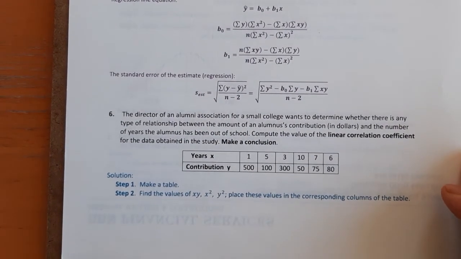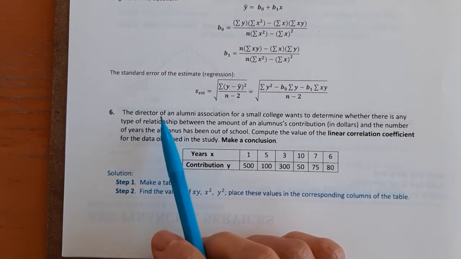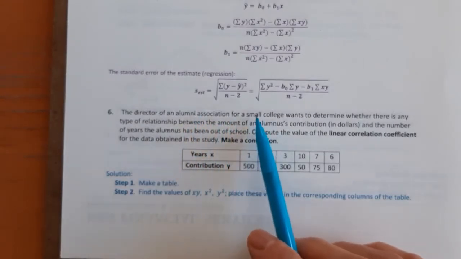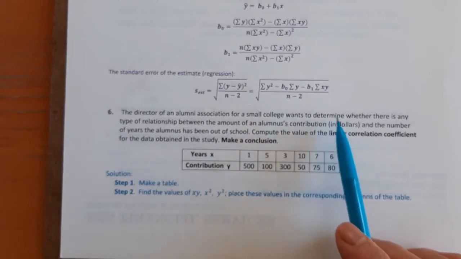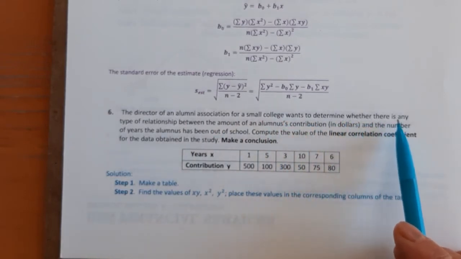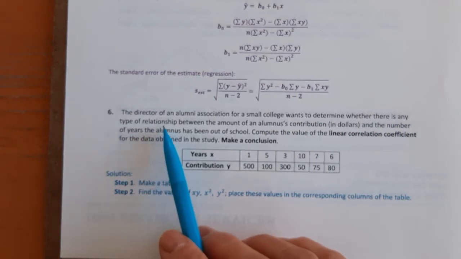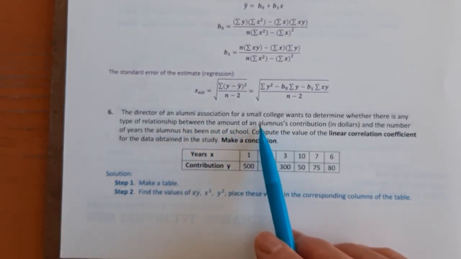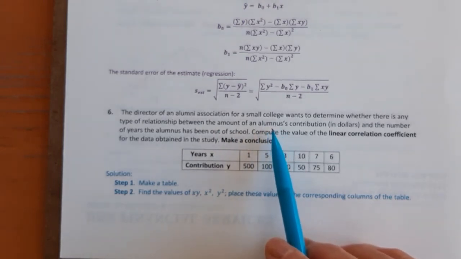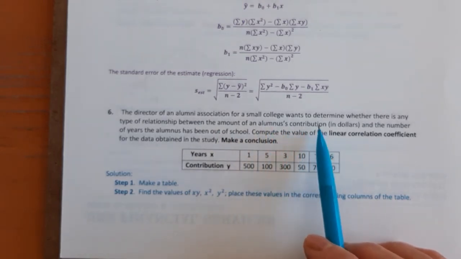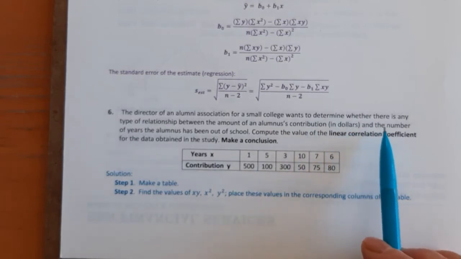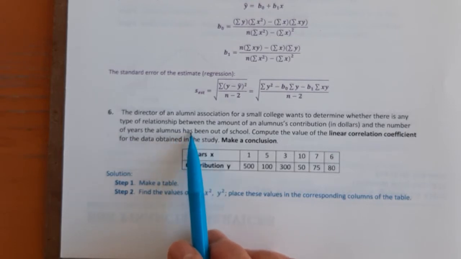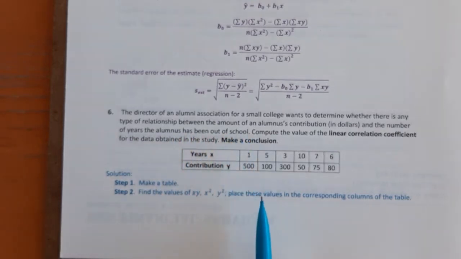Question 6. The director of an alumni association for a small college wants to determine whether there is any type of relationship between the amount of an alumnus contribution in dollars and the number of years the alumnus has been out of school.